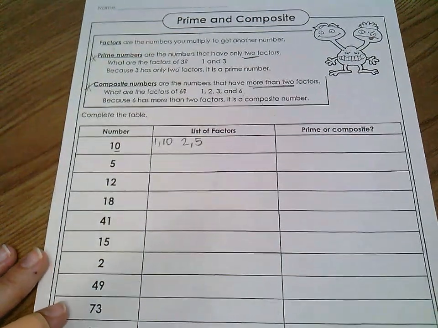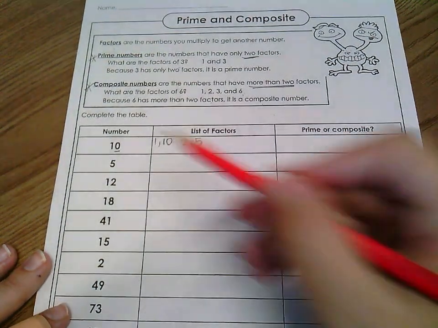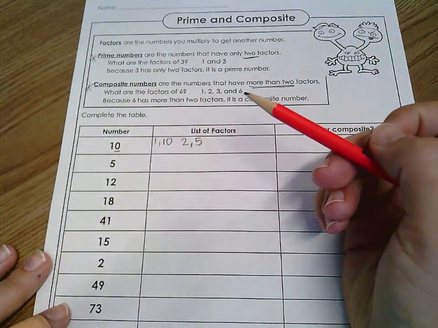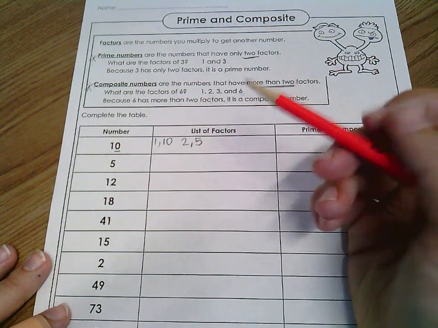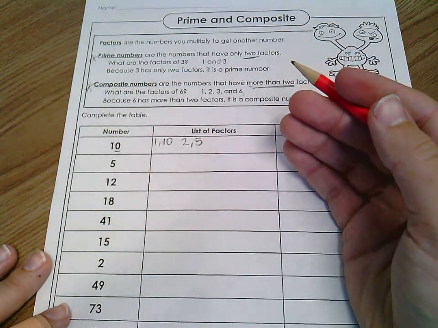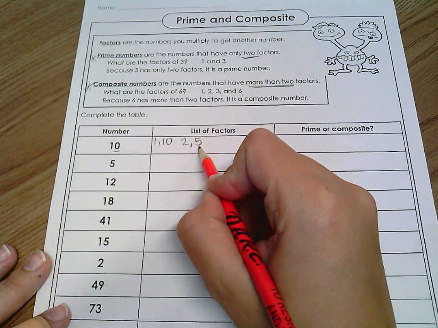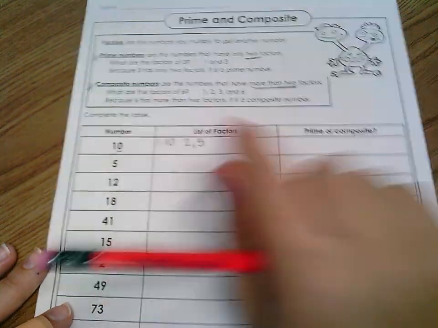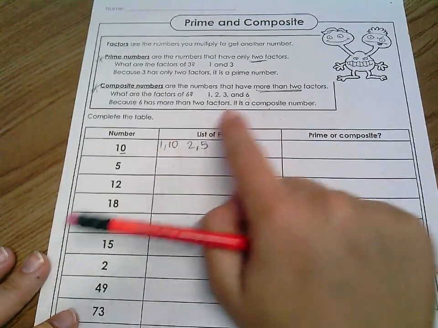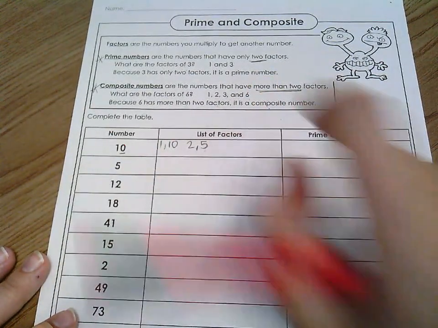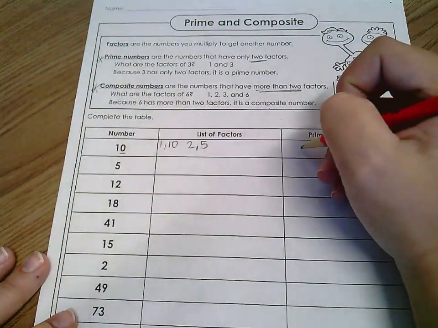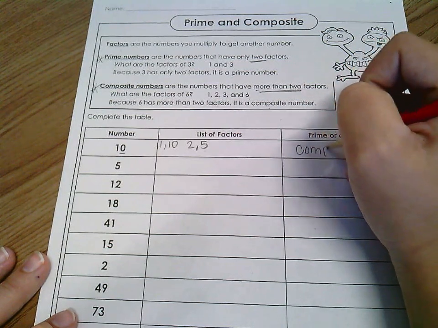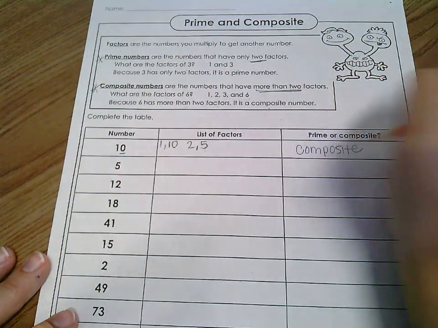Good. And can I multiply 3 times something to get 10? Nope. 4 times something to get 10? Nope. And then we're back to 5. 5 times 2. So those are our only factors. Now, does this number have 2 factors or more than 2? That's right. It has more than 2. So that makes it composite.